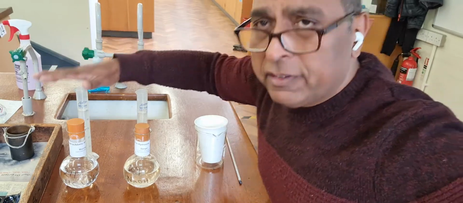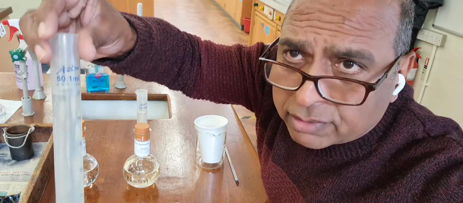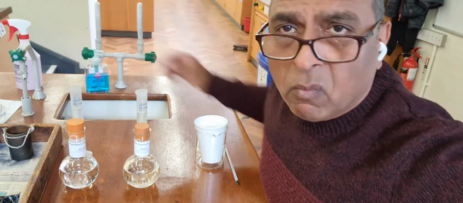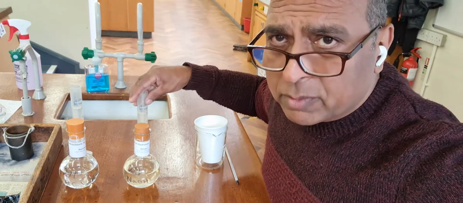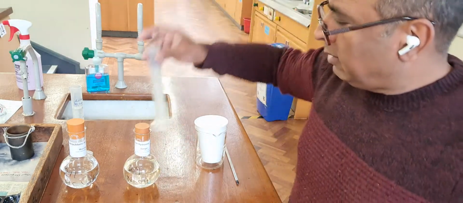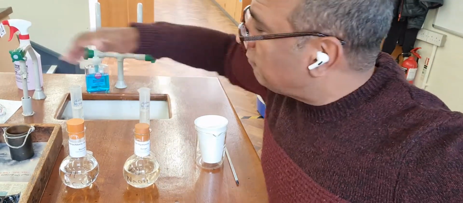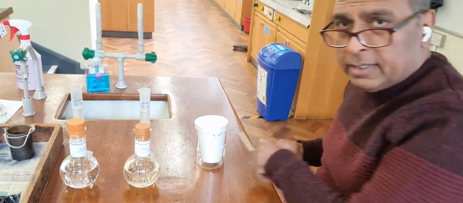And therefore 50 of water and 50 of this solution will be 50 grams of water in there, because these solutions are mainly water. So 50 grams and 50 grams makes 100 grams of water overall.